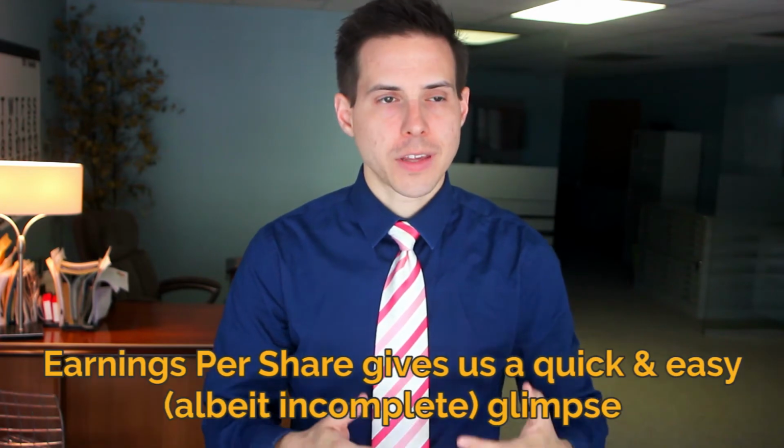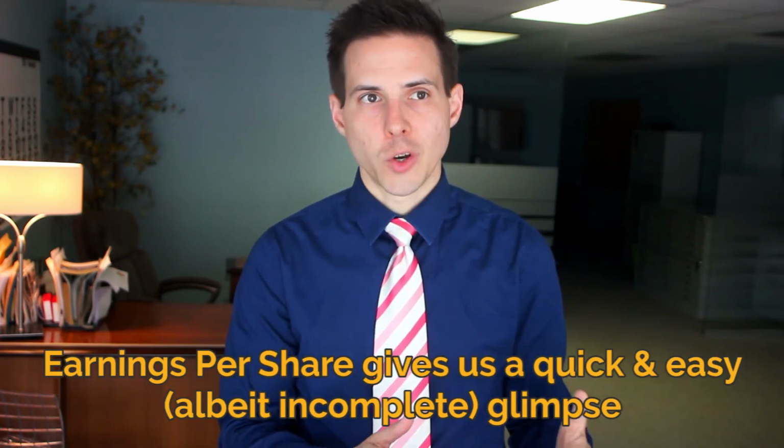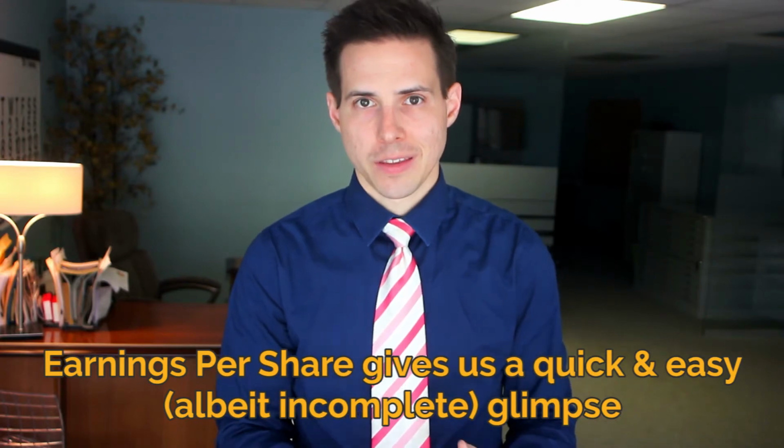Kind of like you would do with any investment: I'm going to buy this house for $100,000 that is renting out for $5,000 per year. That's my earnings per house. There is obviously a lot more that goes into that, but when you're considering any investment, you want to know how much it's producing. And earnings per share gives us a quick and easy, albeit incomplete, glimpse at this.